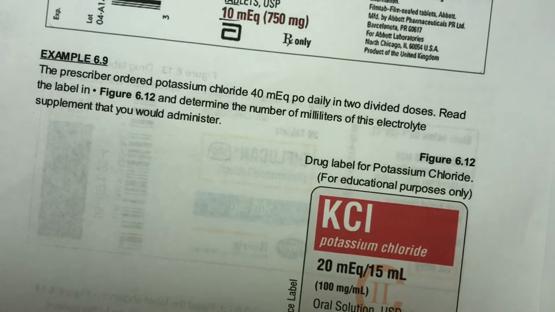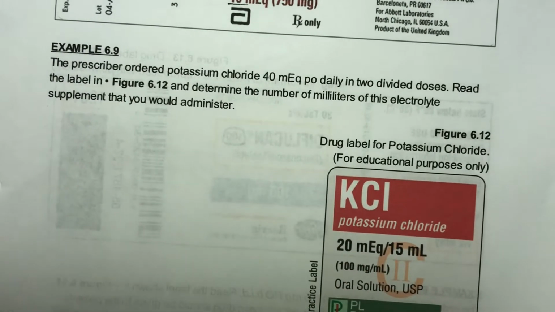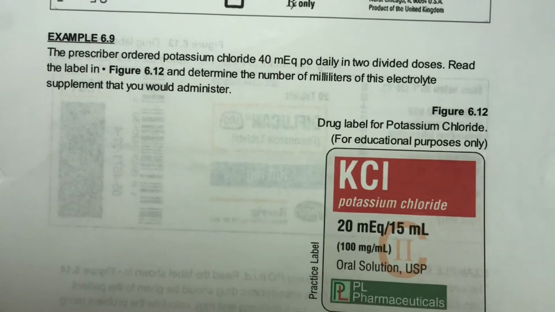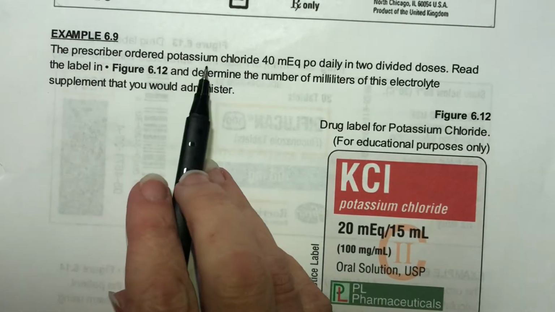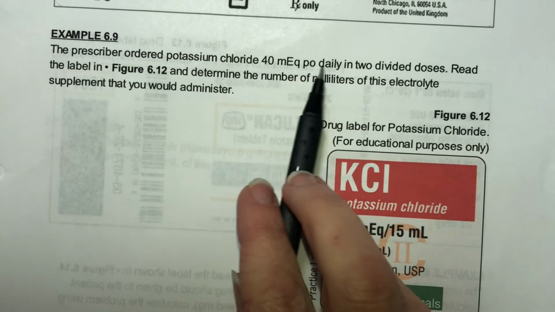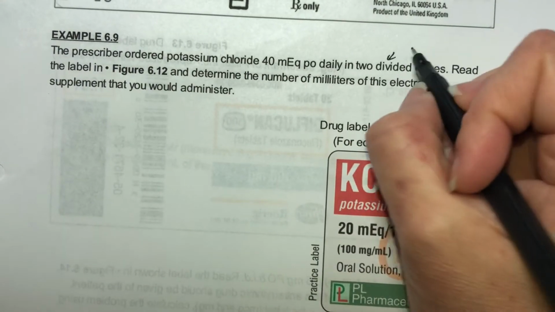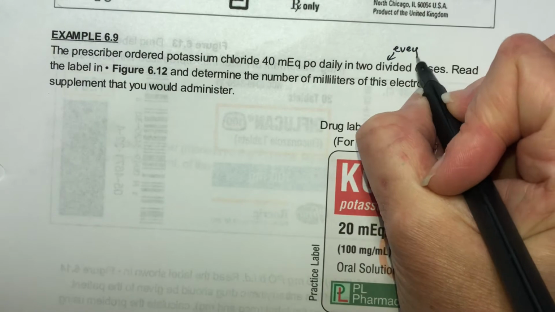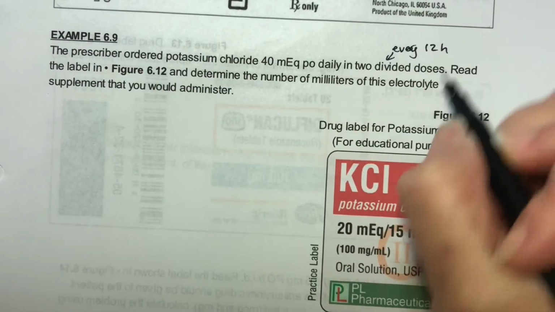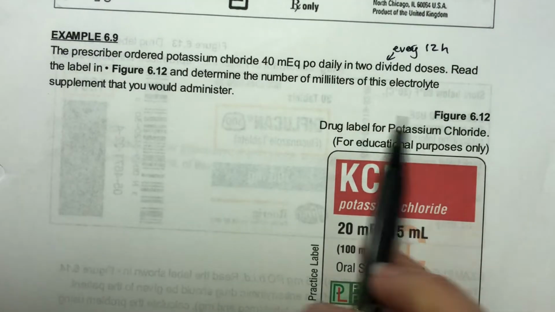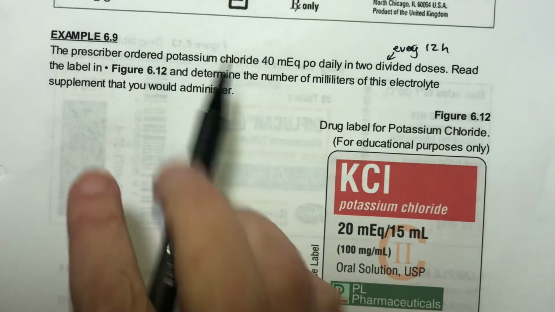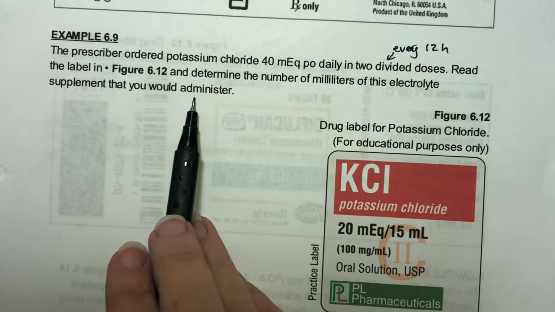Okay, so let's look at 6.9. The prescriber orders potassium chloride 40 milliequivalents by mouth daily in 2 divided doses. 2 divided doses is going to mean every 12 hours. There's an R in every. Okay. Read the label here and determine the number of milliliters you would administer.